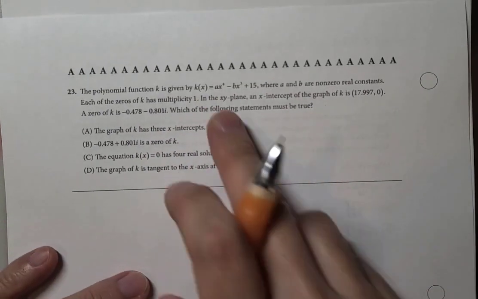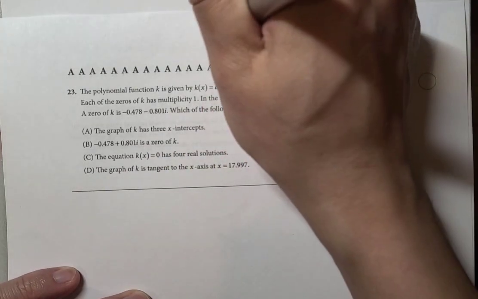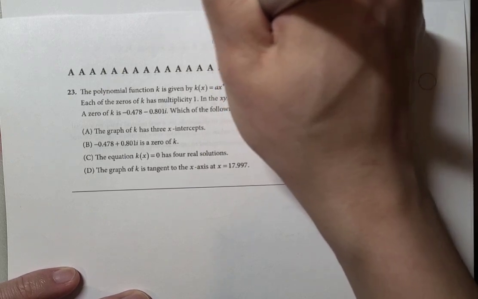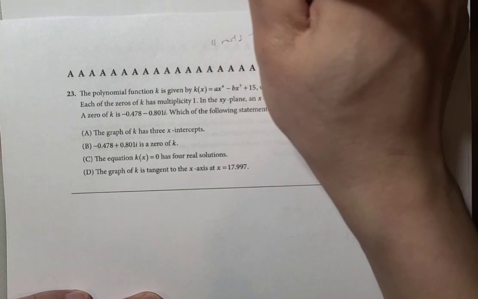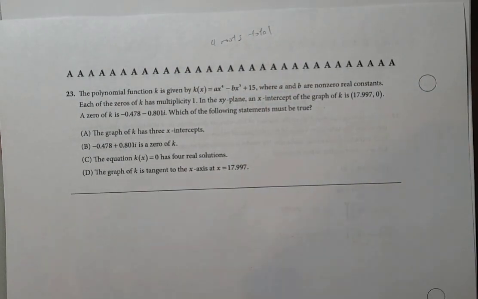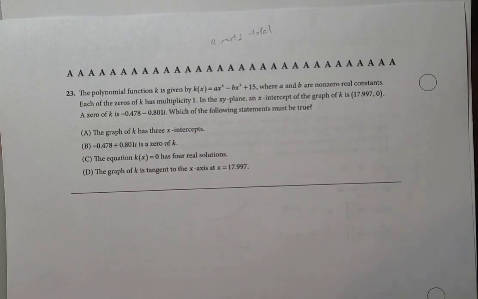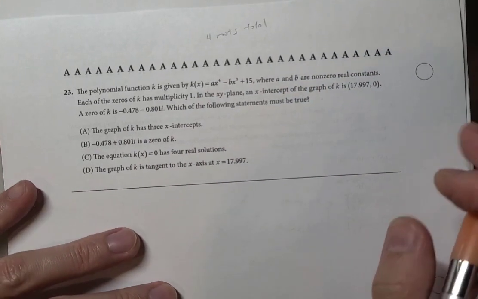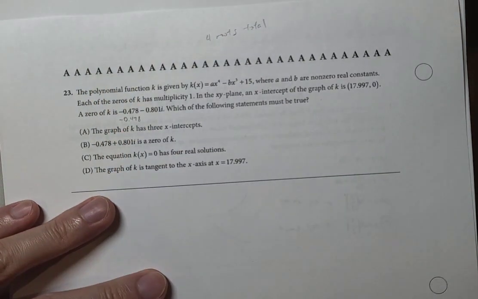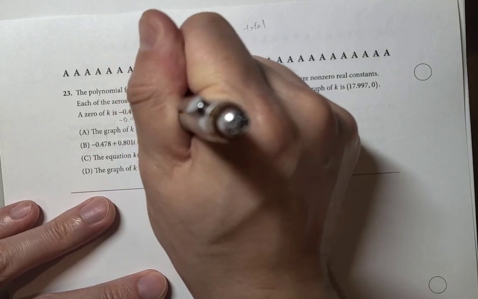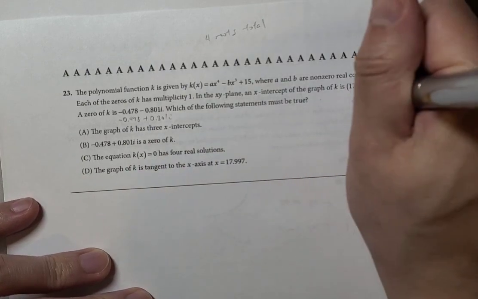Okay, so when we have a polynomial of degree 4, we know that there are 4 roots total. That's probably key. And then since there is a zero that is complex, remember there's a zero that's the complex conjugate of it. So there's going to be a zero at minus 0.478 plus 0.801i. Okay, so that takes care of 2 zeros already. And this is a real zero.